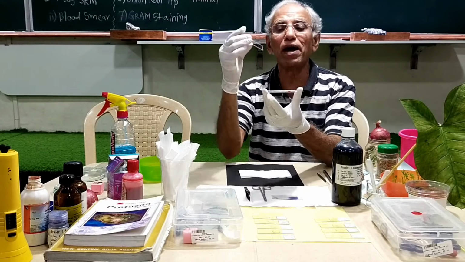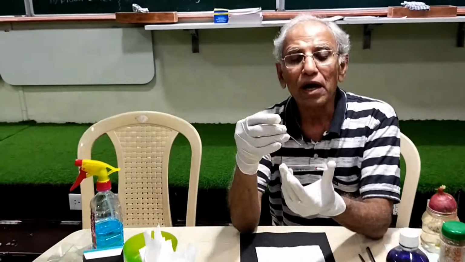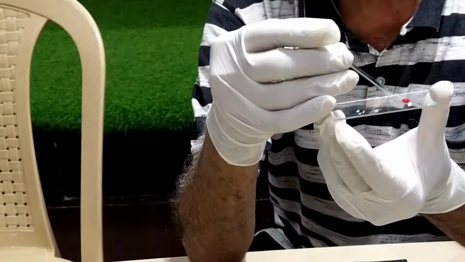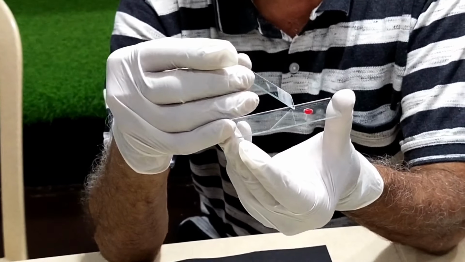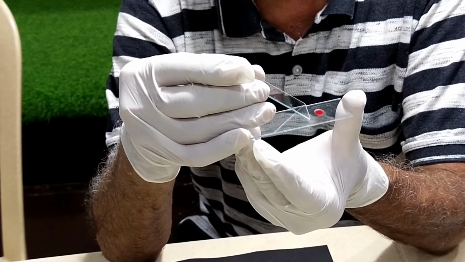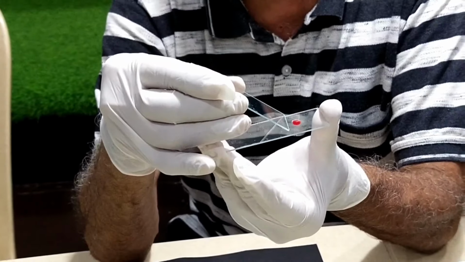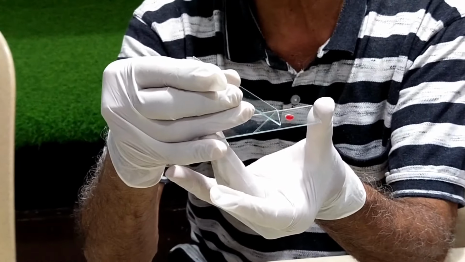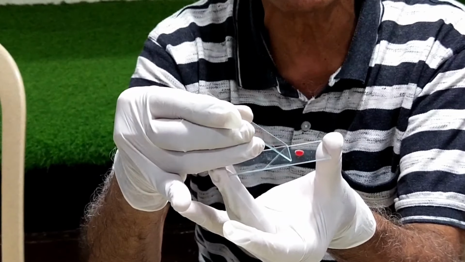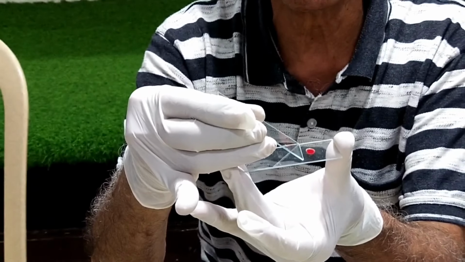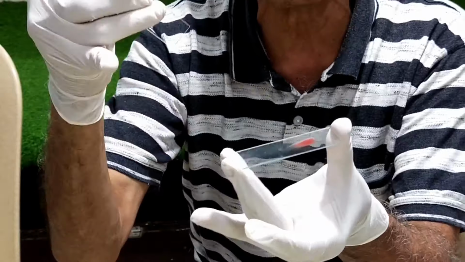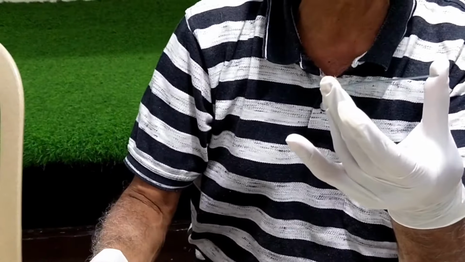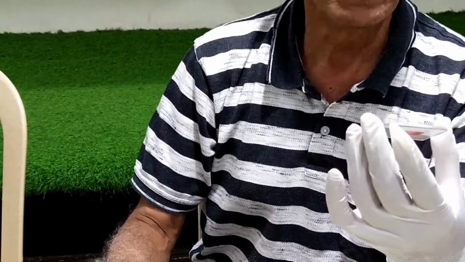So here is a drop of blood. Now see what I am doing. I am trying to now put this spreader a few millimeters away from the drop of blood, and see the way I'm holding it. I'm just putting it a few millimeters away from the drop of blood, and as I showed you, I'm just moving it up and then quickly behind. Oh, not a very good spread, but I think it's okay.